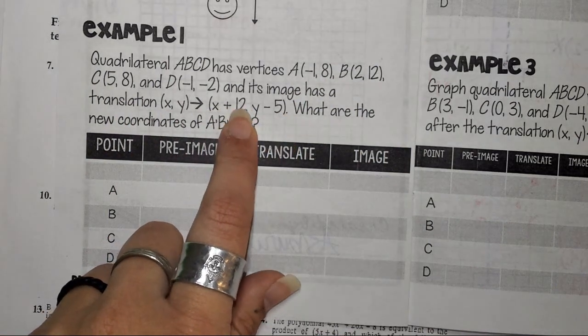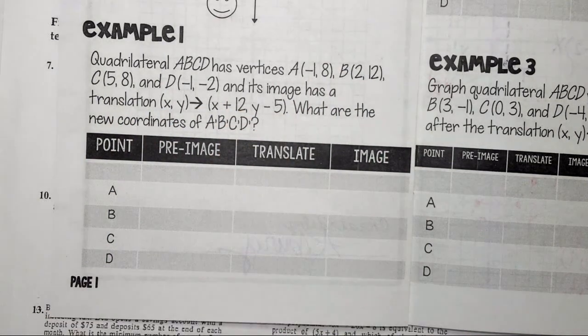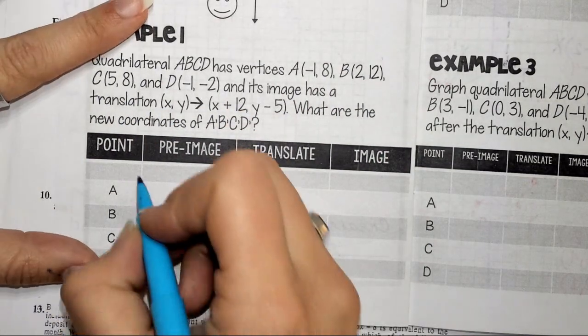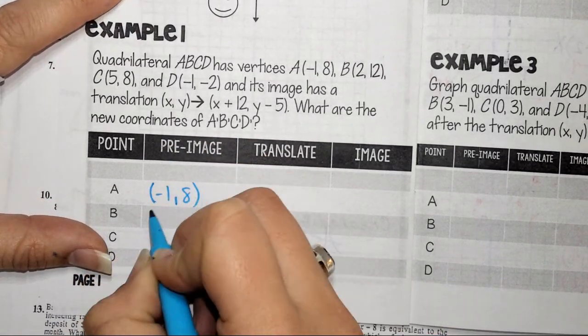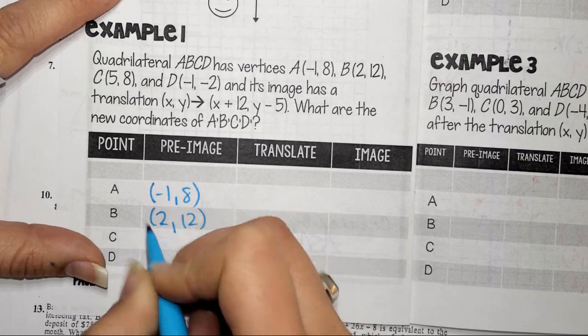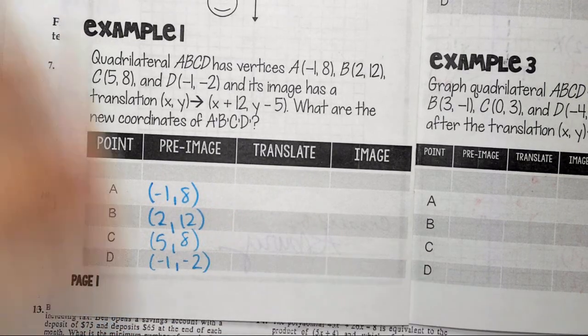So we're moving the X, how many units? We're moving the Y, how many units? Fantastic. Let's figure out what the new coordinates are. Is everybody ready? So let's write down negative 1, 8, 2, 12, 5, 8, and negative 1, negative 2.